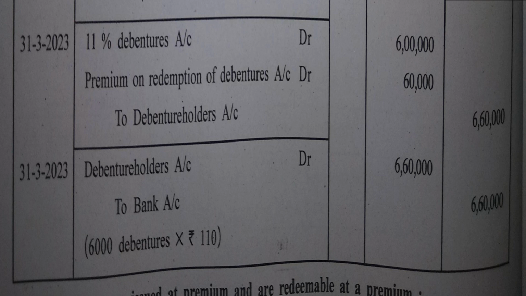6 lakh 60,000 rupees are to be paid to whom? To debenture holders. And debenture holders are the creditors for the company and hence they have been credited here in the journal entry, 6 lakh 60,000 rupees. So finally, the payment to debenture holders, the last journal entry, it says debenture holders account debit to bank account. Payment is made from bank.